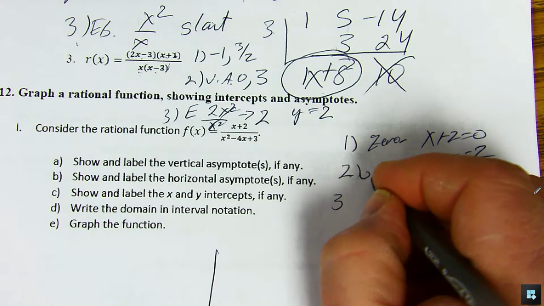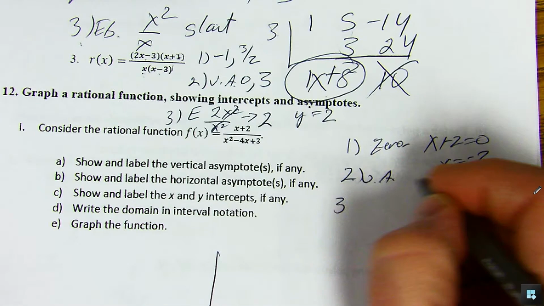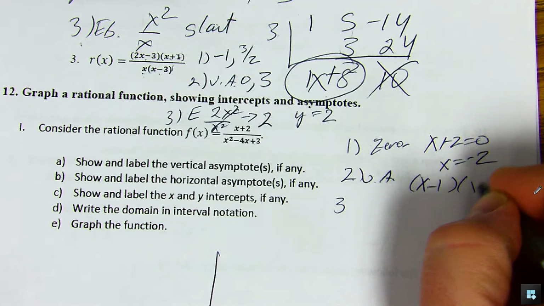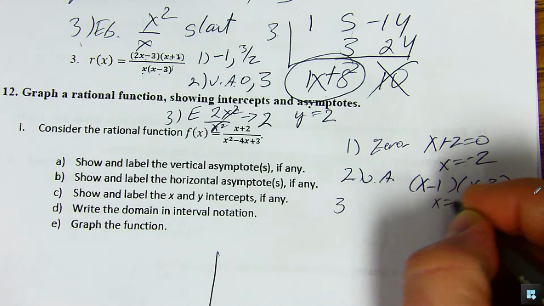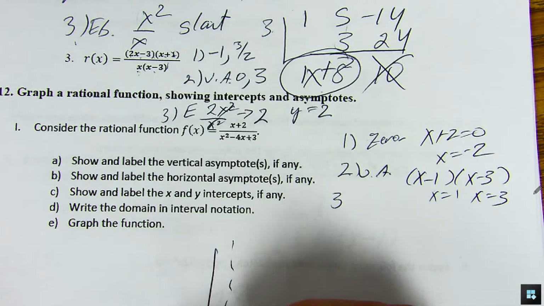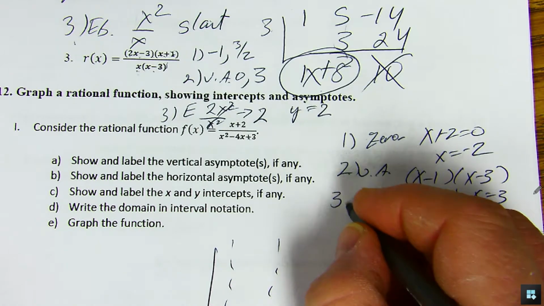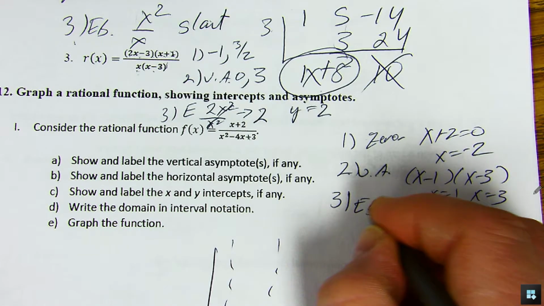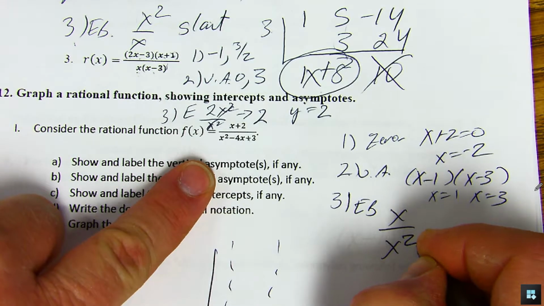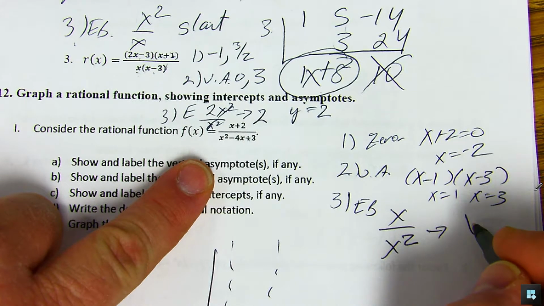Step 2, find your vertical asymptotes. Factor that big bad boy in the denominator. It's going to get x minus 1, x minus 3. So x equals 1 and x equals 3, my vertical asymptotes. Third, end behavior. End behavior says what matters most on top, which is x, over what matters most on bottom, x squared. That's going to lead us to 1 over x.